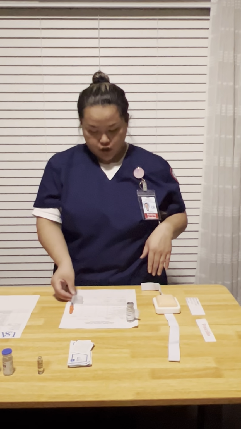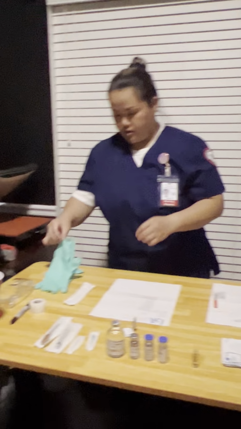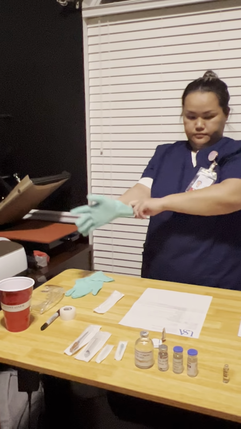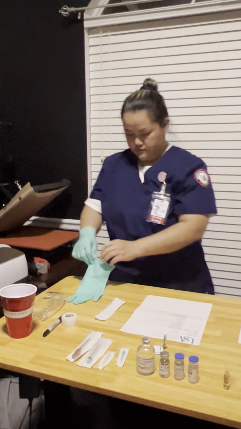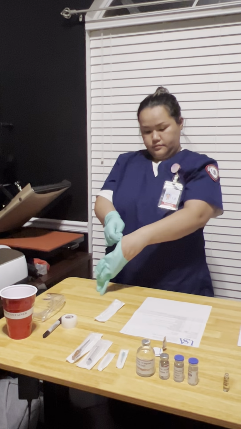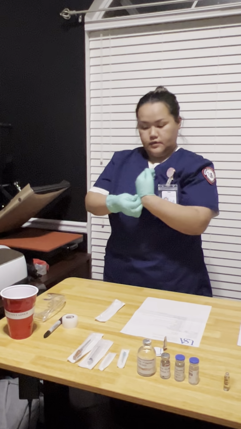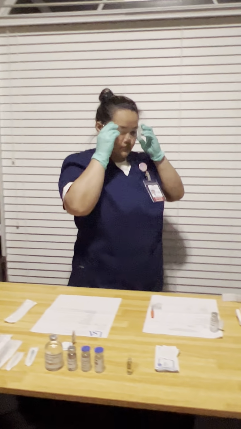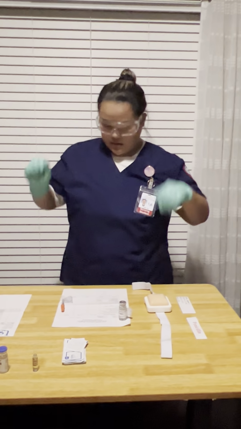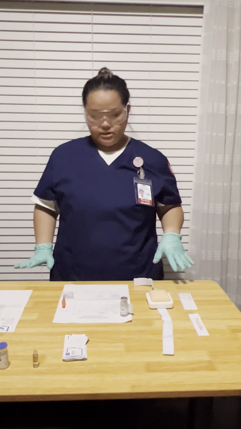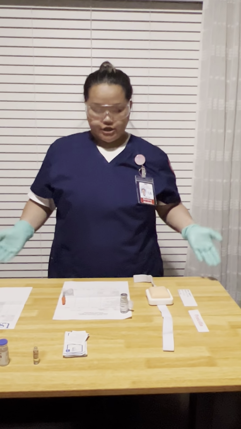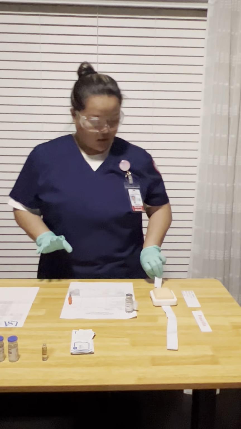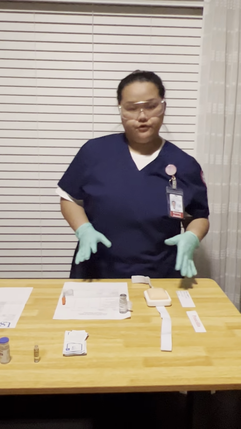Now I'm going to don my gloves and my goggles. I would adjust the patient's bed to a workable height, lower the bed rails, and position the patient for comfort.